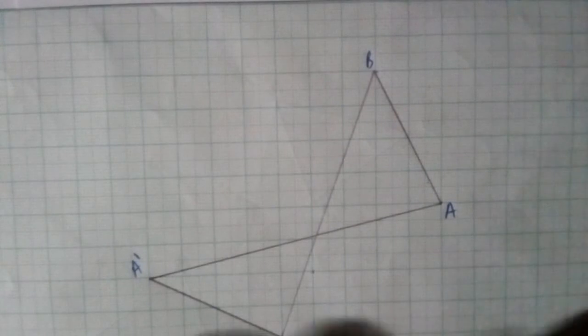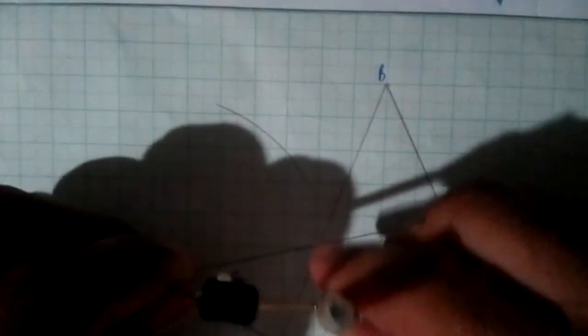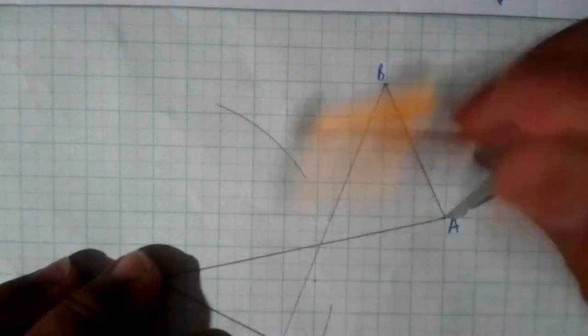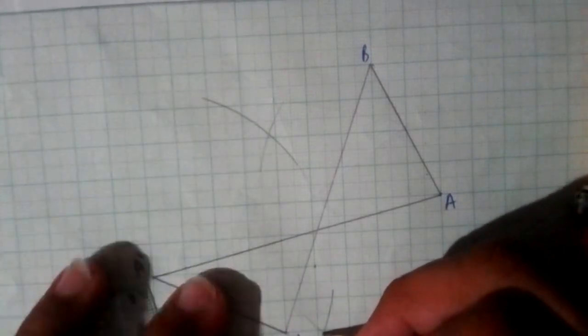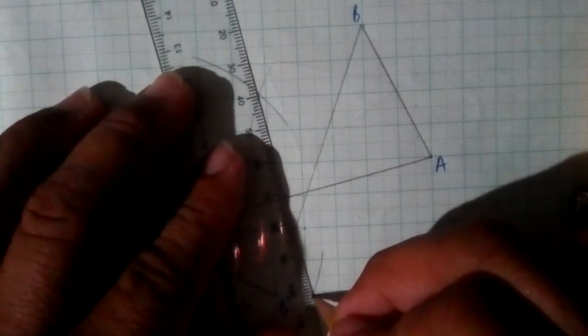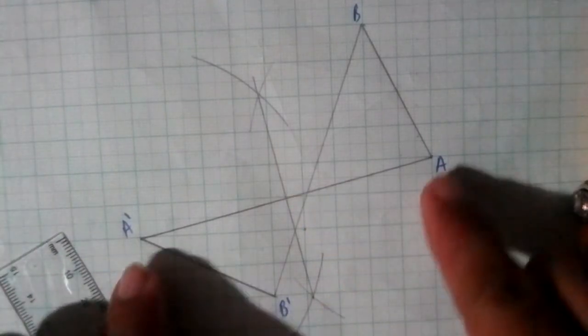So again, you take a compass. You may start with any joining line that you want, and you do your arc. Okay, so do our arc there. We join the 2 points of intersection. Can that be seen? Yes, it can be seen there. Join this point and this point, and that will make our perpendicular bisector for line segment A prime.